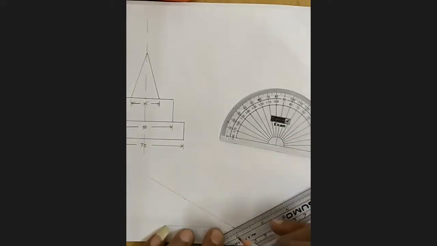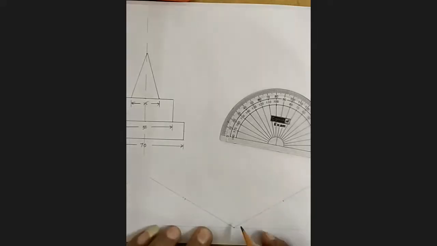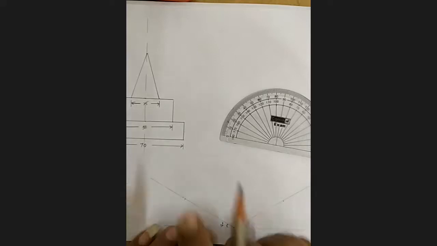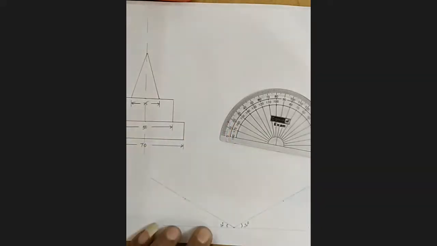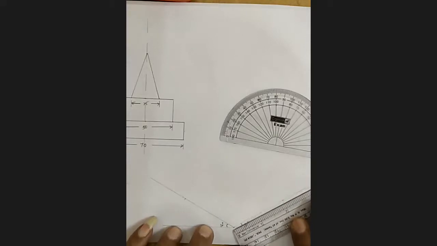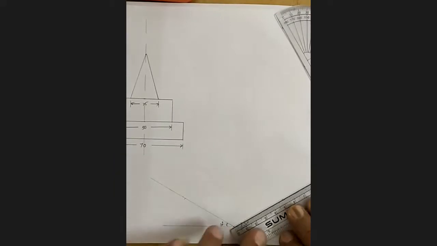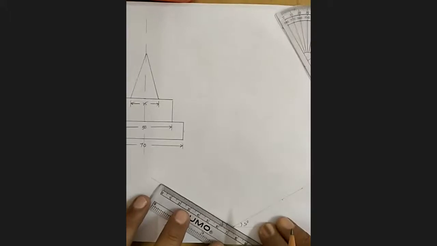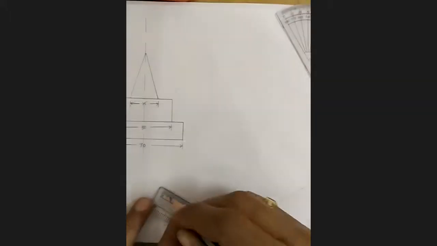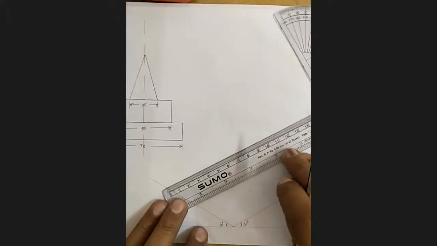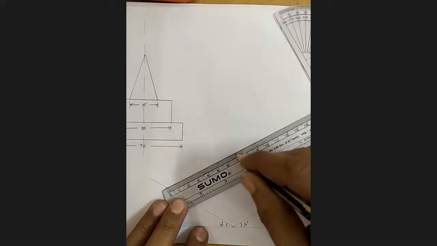Don't panic. How many components are there? It won't make any difference once we have clarity in our mind. The bottom is a cylindrical block, 70. Take 70, amma. 70 on the right side, 70 on the left point. Square block means both sides 70. Take 70 parallel to that. This is 70.